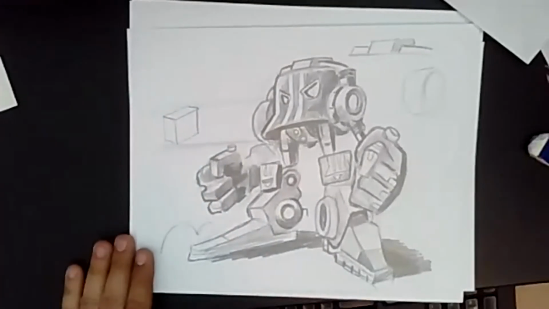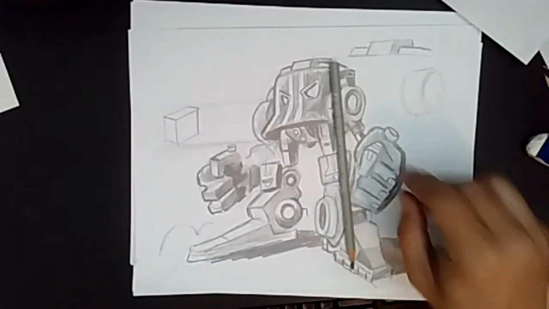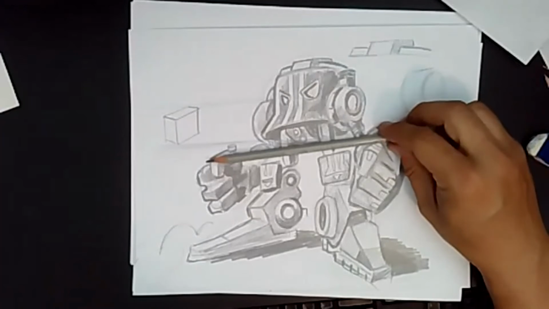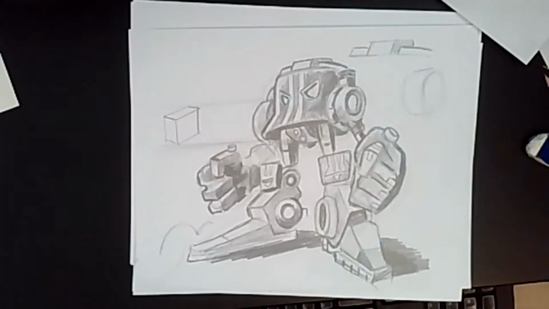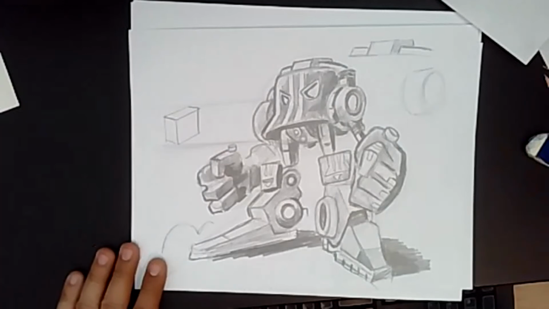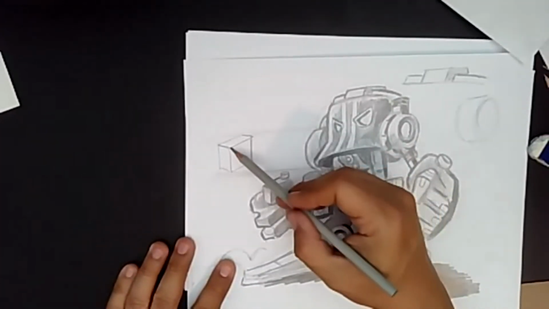Are you using pencil only or pen? Only pencil today. HB. I'm using an HB drawing pencil, an outline drawing pencil. No pen today. So here's the cube.